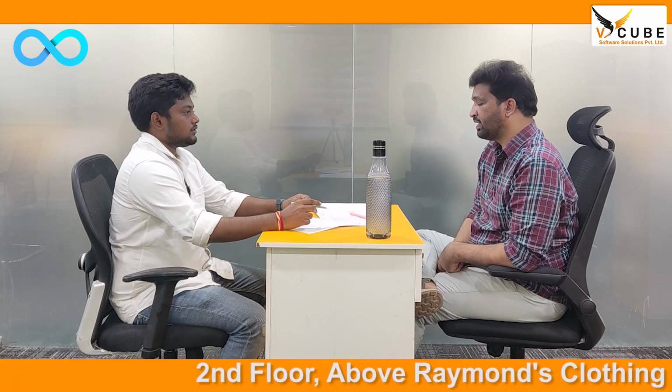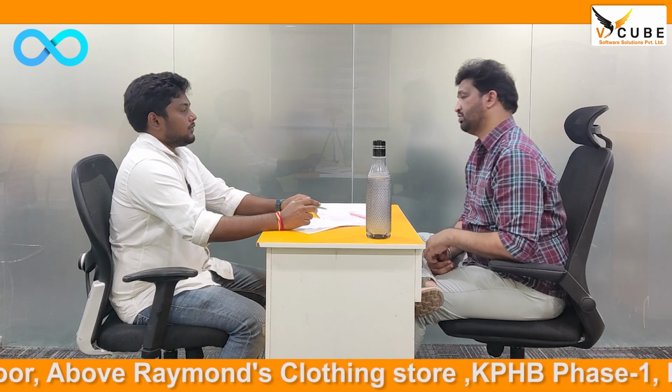Have you configured cross-region replication? Yes, sir. So what is the main use case of cross-region replication? We can replicate our S3 bucket objects into a different region. Okay. Before creating the cross-region replication, we need to enable something on the two buckets, the source bucket and destination bucket. What are those?